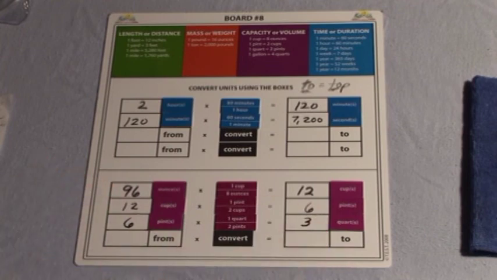This is how you use board number 8 to calculate conversions between units.